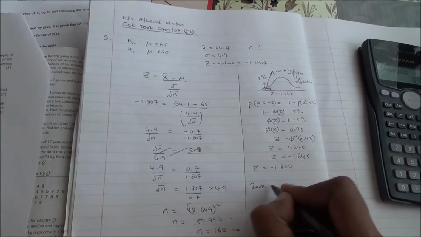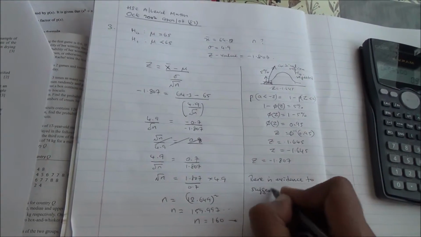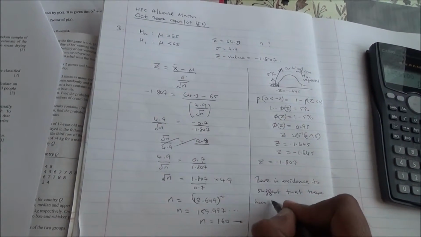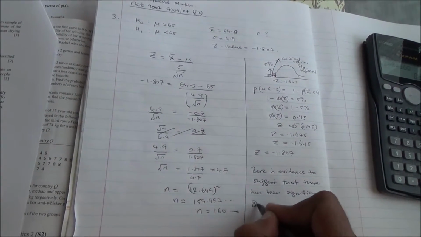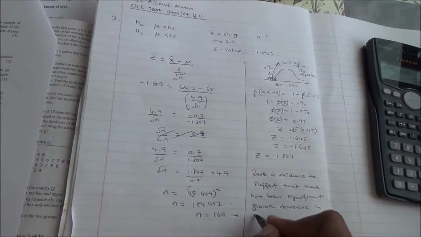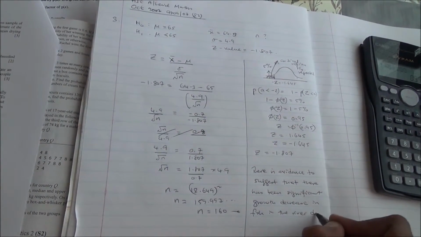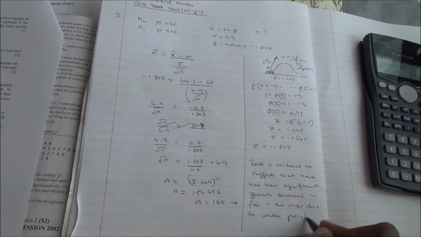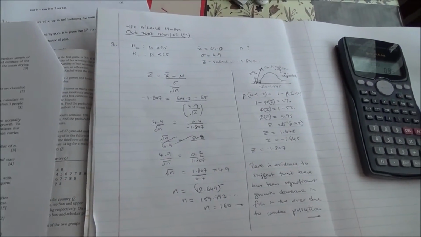So there is evidence to suggest that there has been significant growth decrease in fish in the river due to water pollution. So here we are for this question, quite nice. I hope this has been of some help to you guys.